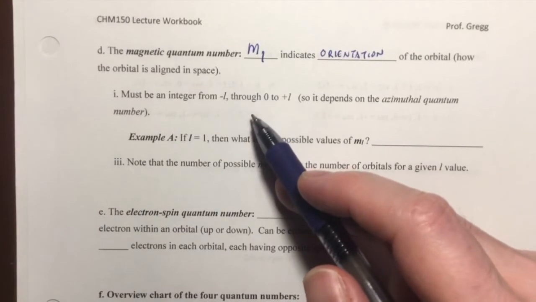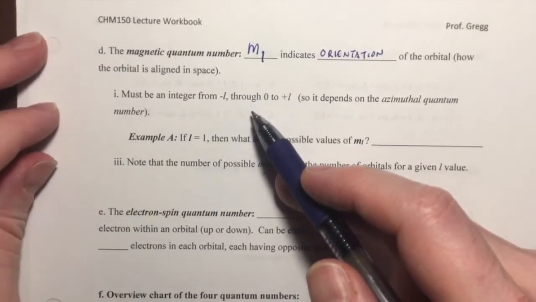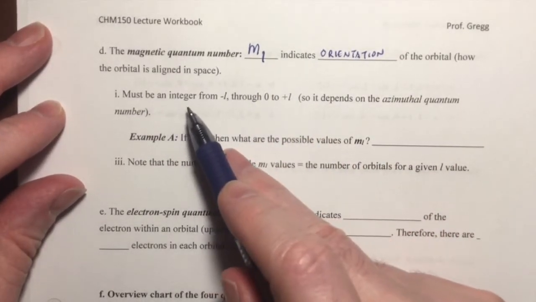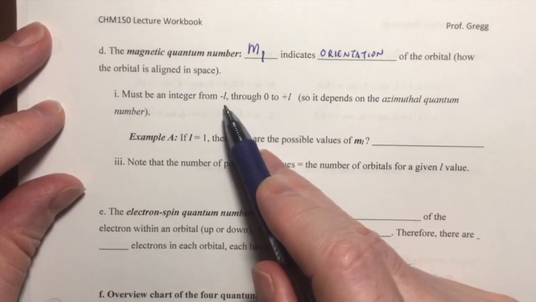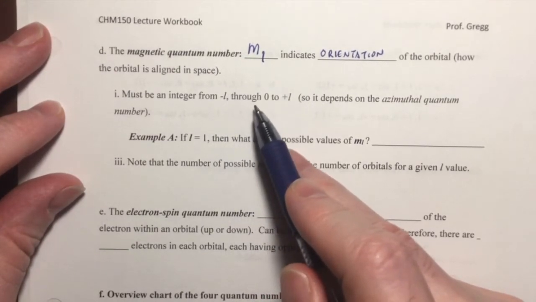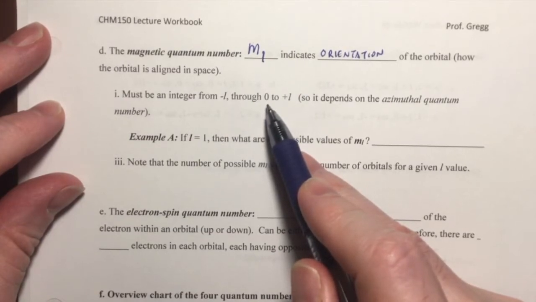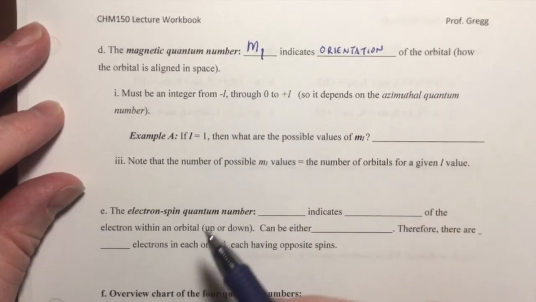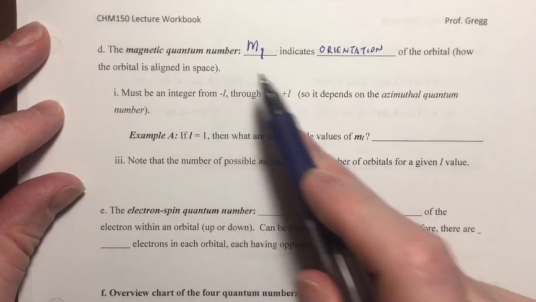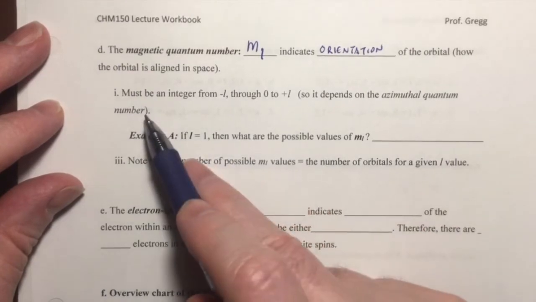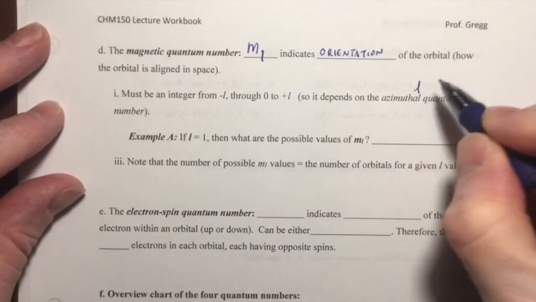Now here's where the rules start to get a little bit different for what these values can be. The m sub L quantum number must be an integer again, but it now takes possible values from negative L, whatever the L value is, out to the negative value of L, through all integers on the number line, through 0 and including 0, through all positive integers up to the L value. So this magnetic quantum number, m sub L, depends on whatever the value of the azimuthal quantum number is, which is the L quantum number, right?